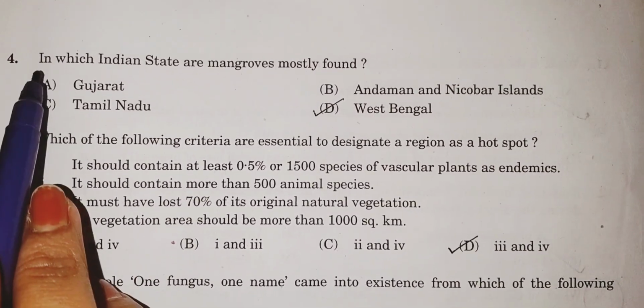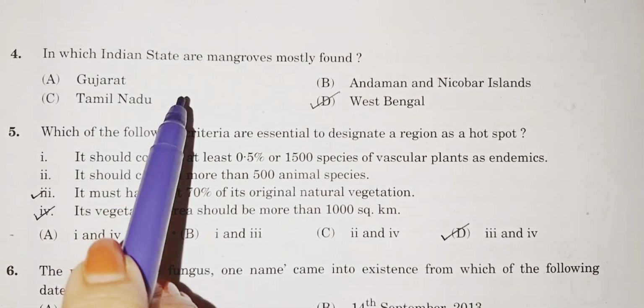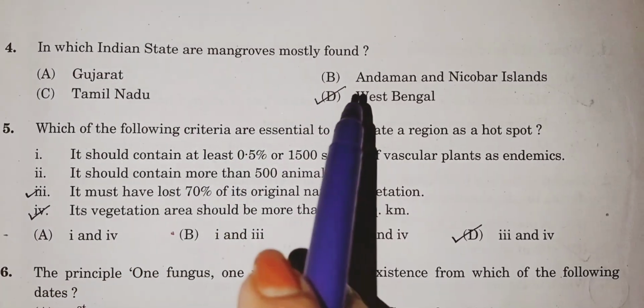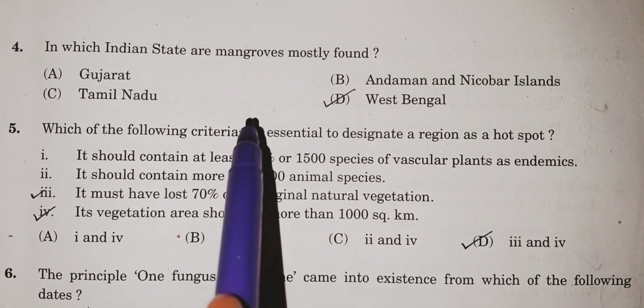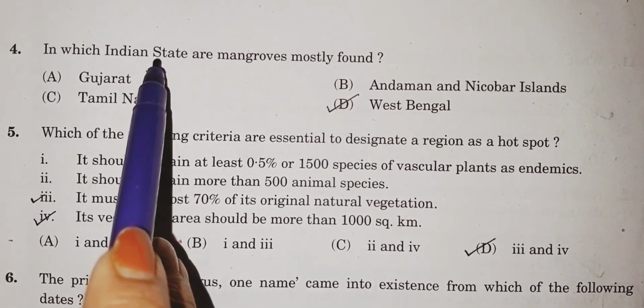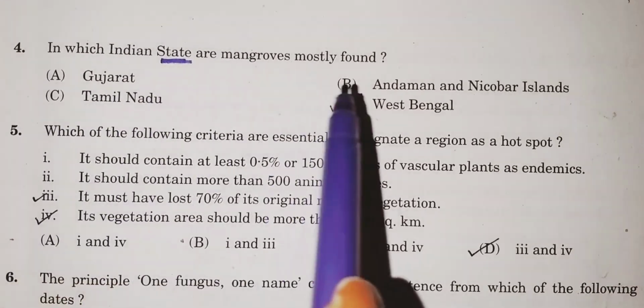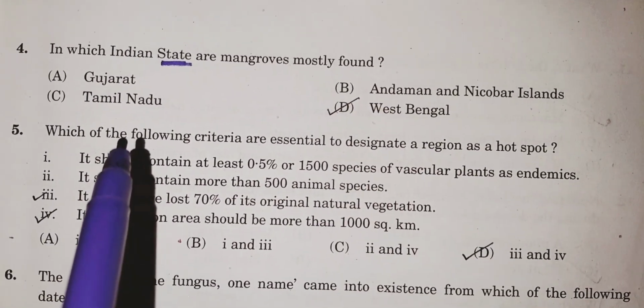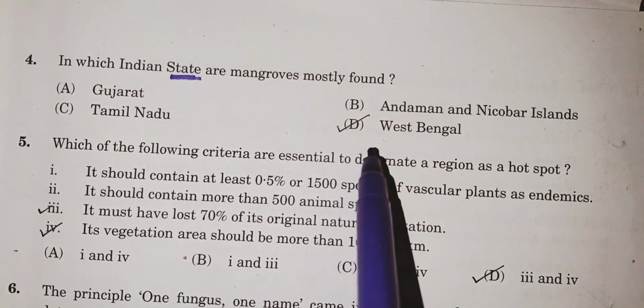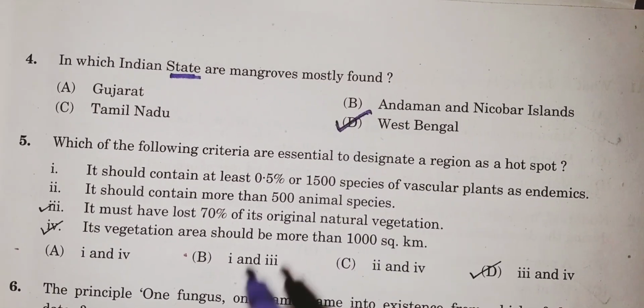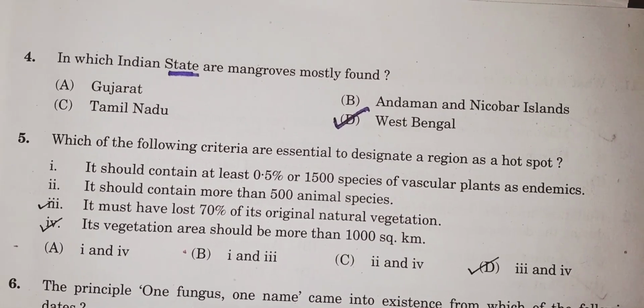This is a very easy one. In which Indian state are mangroves mostly found? The options are Gujarat, Andaman and Nicobar Islands, Tamil Nadu, and West Bengal. The correct answer is West Bengal.